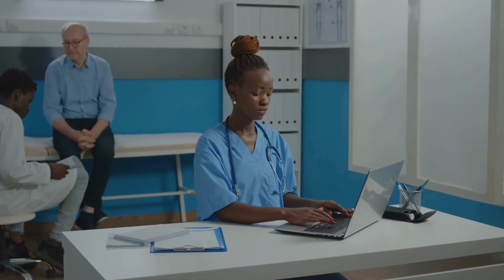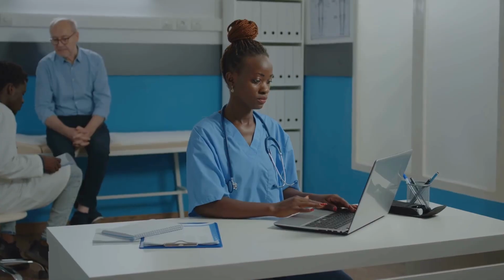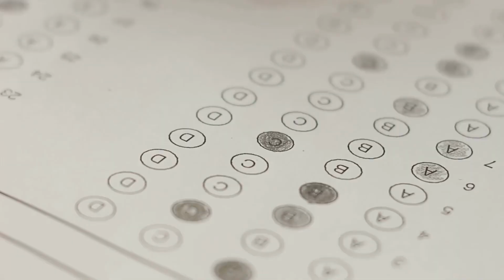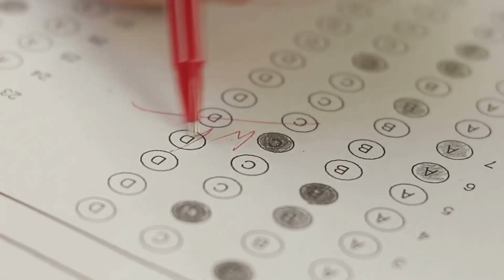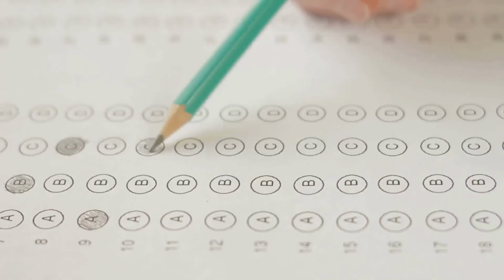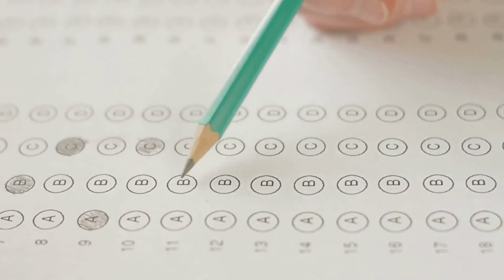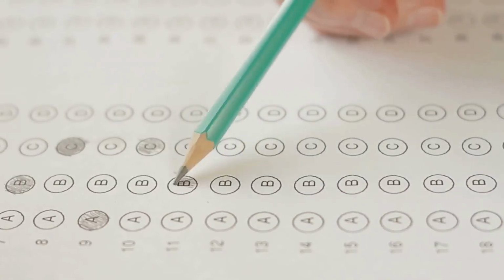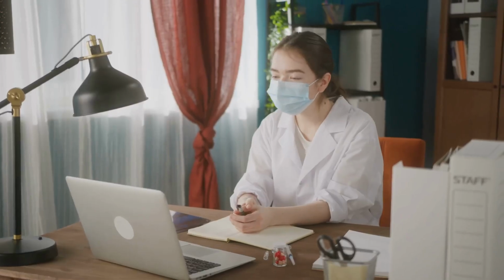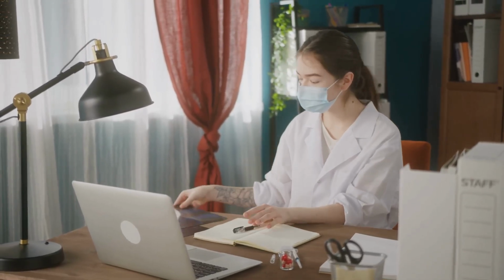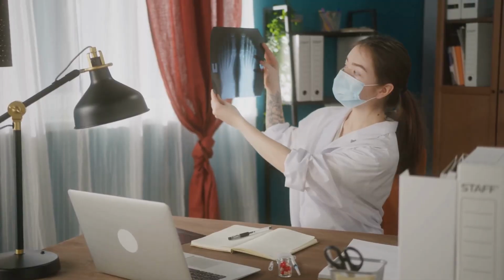In addition to mnemonics, consistent practice with exam-style questions is non-negotiable. It is through practice questions that you learn how the concepts are tested. You will begin to recognize patterns in the way questions are framed and the types of distractors that are used. Find a high-quality question bank and commit to doing a set number of pharmacology questions each day.